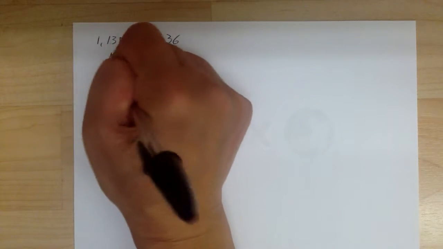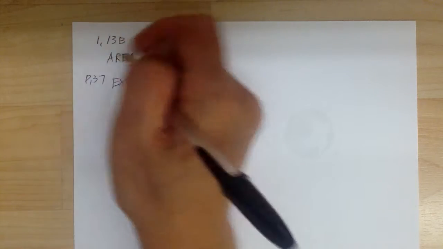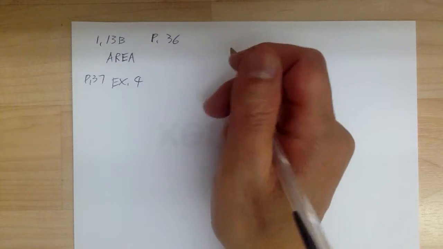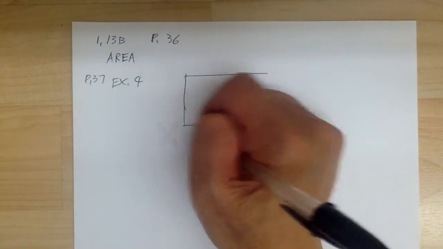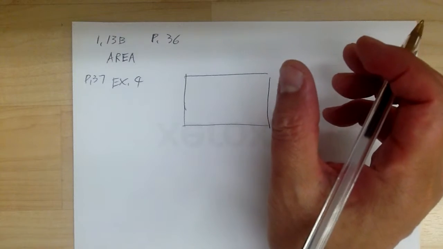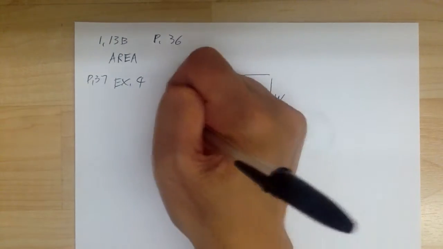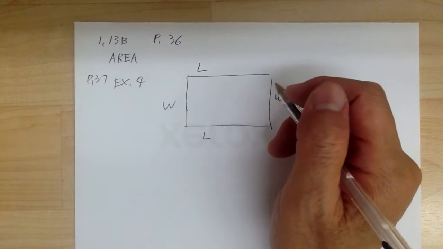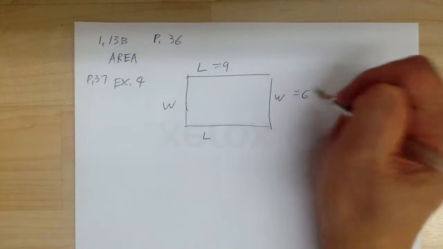So on example 4, page 37, it says find the area of the rectangle with a length of 9 and width of 6. So again, you have a rectangle, so right away, when you see the word rectangle, draw a rectangle and label length, width, length, width. Now it tells you that the rectangle has a length of 9 and width of 6.